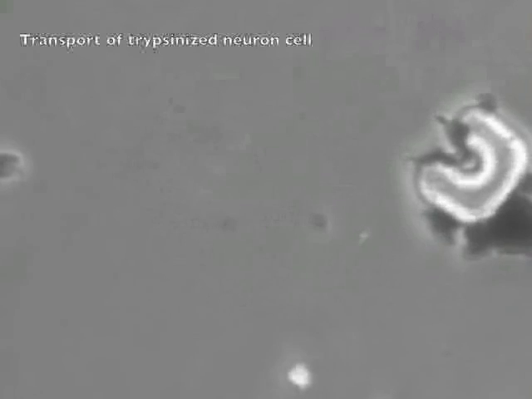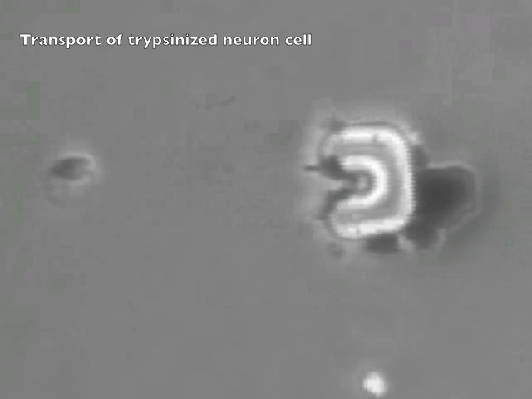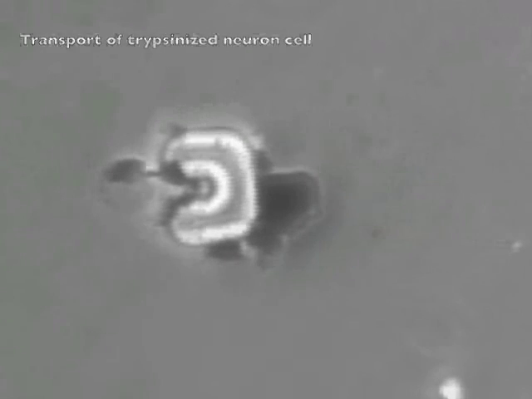In future work, we will locally interrogate cells with drugs, configure arrays of cells, and probe protein interactions.